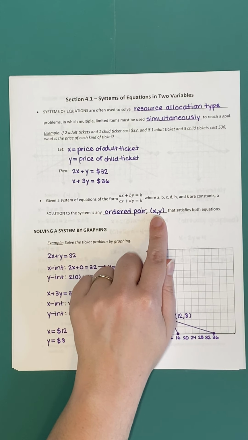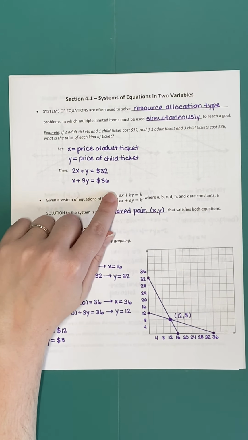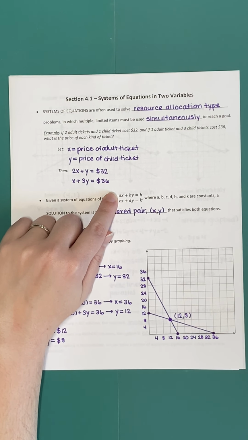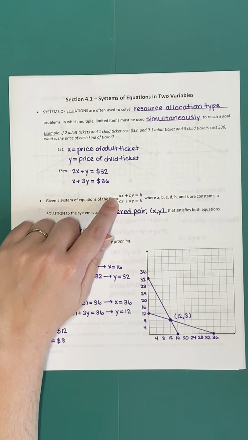Well, we can express those as an ordered pair because they go together. We have a value for x, we have a value for y, we pair them up. But specifically, it has to be an ordered pair that satisfies both equations. So we have to find the unique value of x and the unique value of y that's going to make the first equation true while also making the second equation true as well.